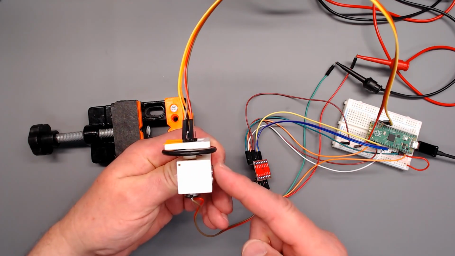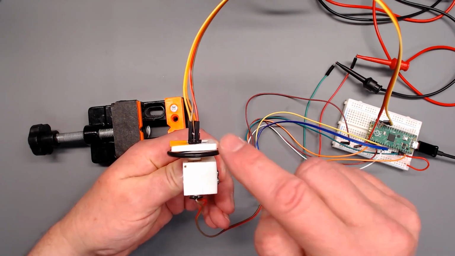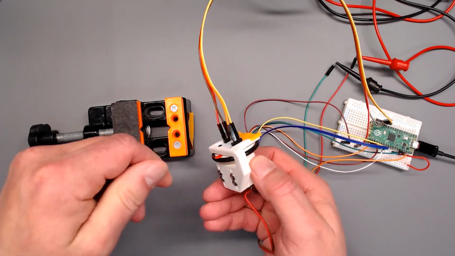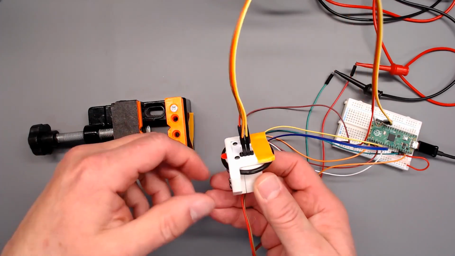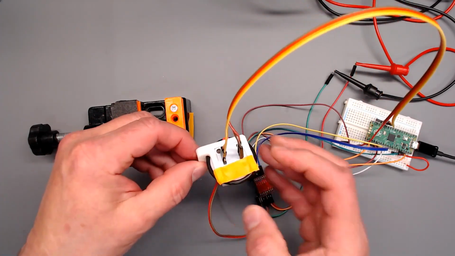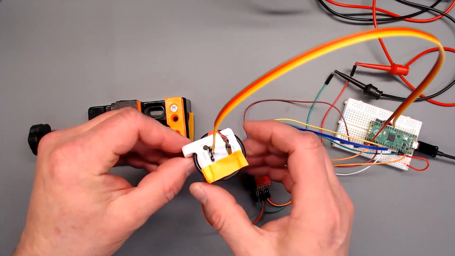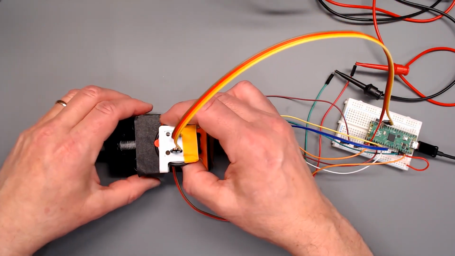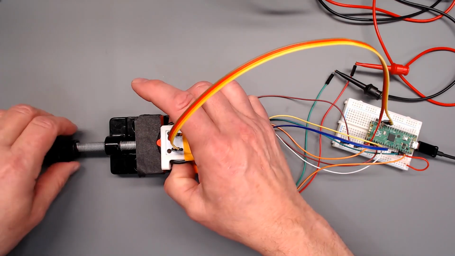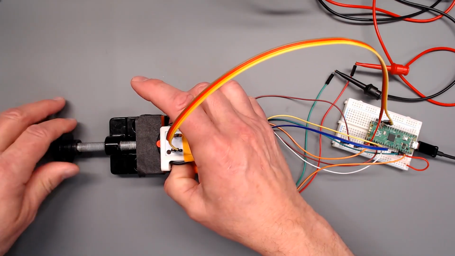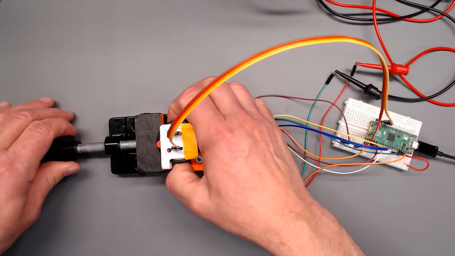So this is the bottom of the Zoomie. And this, of course, is all a crazy-looking 3D printed bracket to hold our little sensor. So with that, I'm going to put that back in the vise, and we will then take a look at the code.